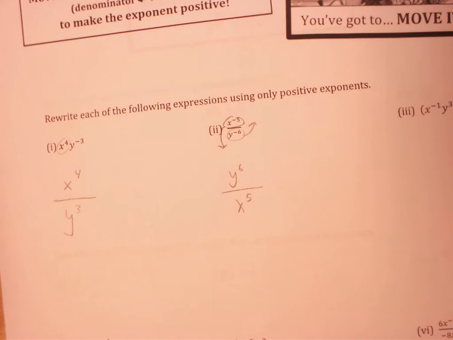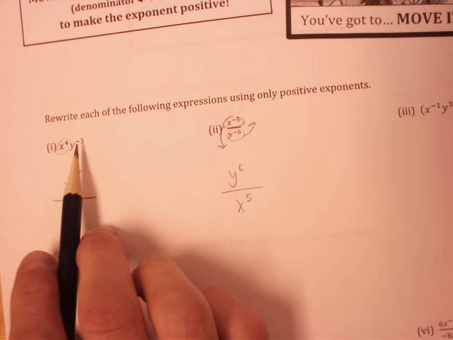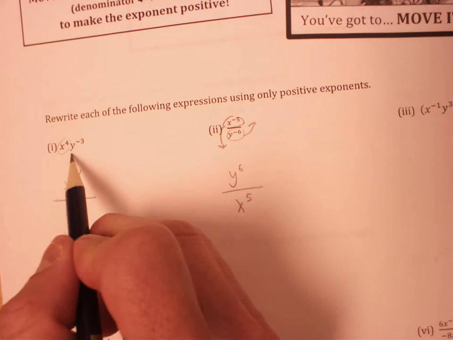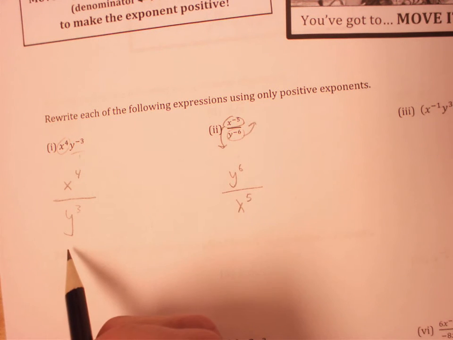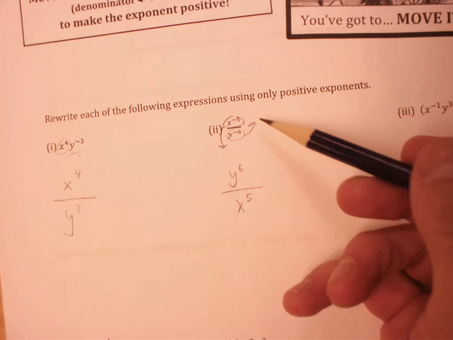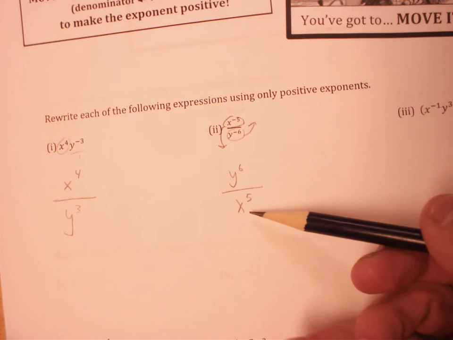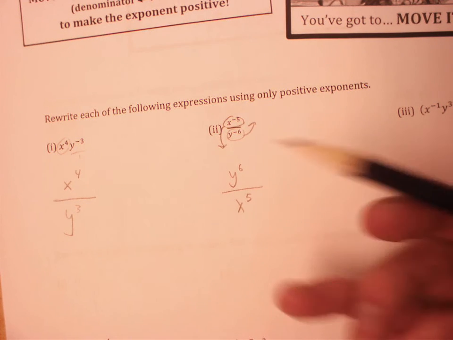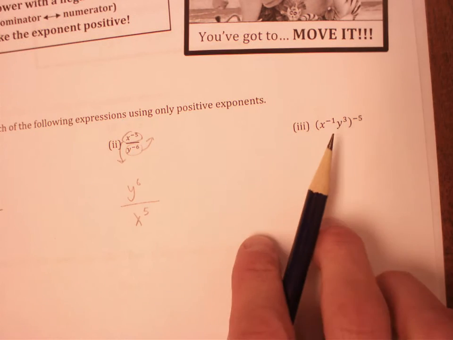Anything with a negative power swaps sides over a fraction line. Hey, y to the negative 3 kind of was over a 1 before, then it swapped sides over the fraction line. Now it's on the bottom. Hey, you had a negative power on the top, you now have a positive power on the bottom, and vice versa for y.